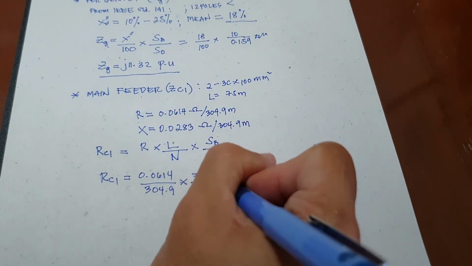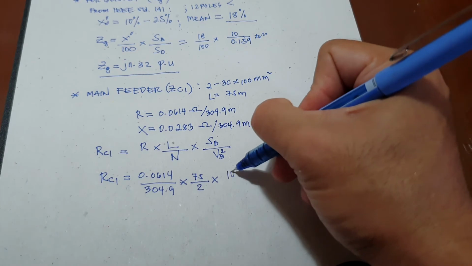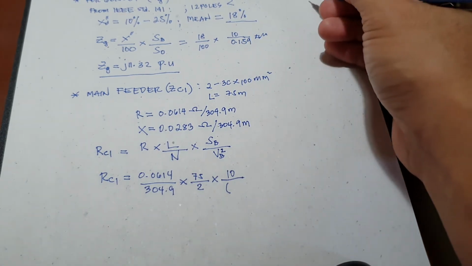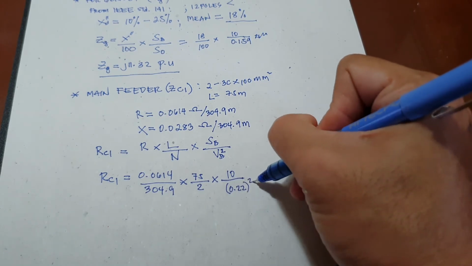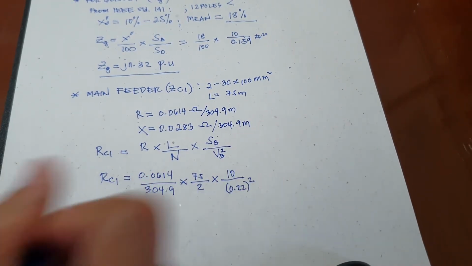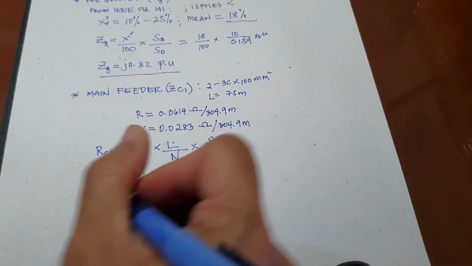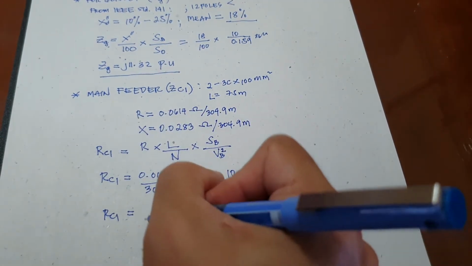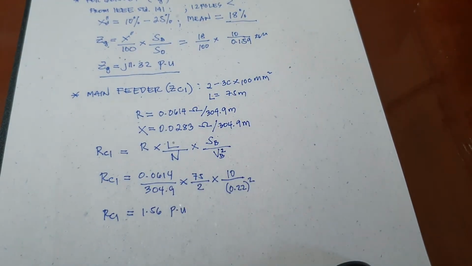Then the MVA base is 10, and the base voltage is 0.22 kV, 0.22 kV squared. So we have now RC1 equal to 1.56 per unit.